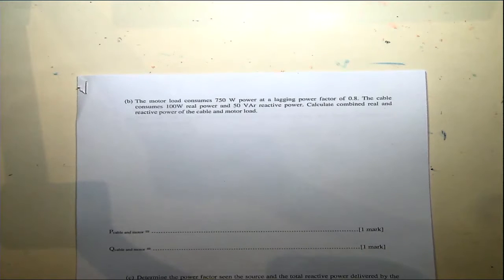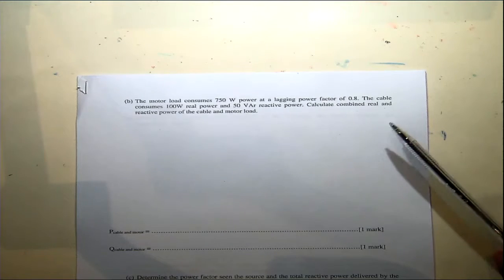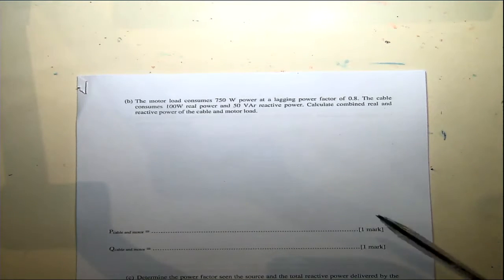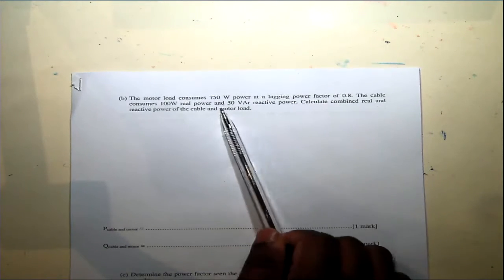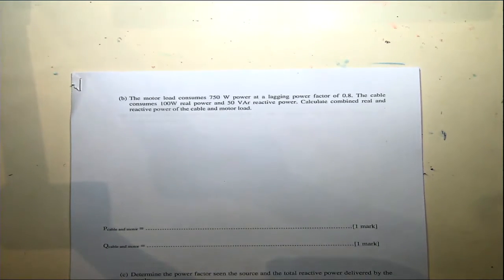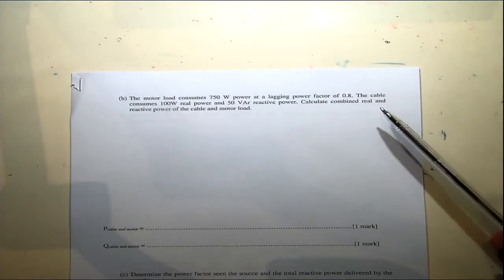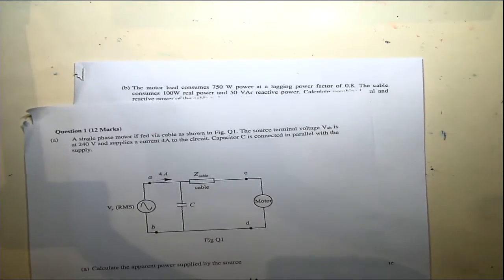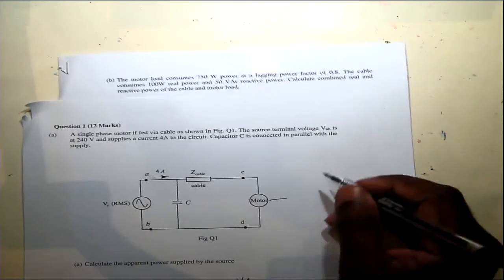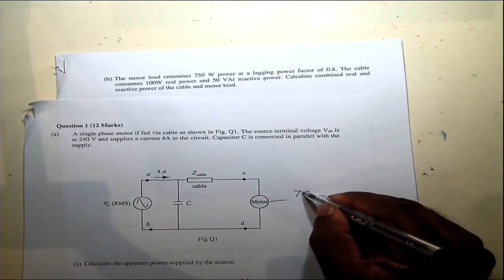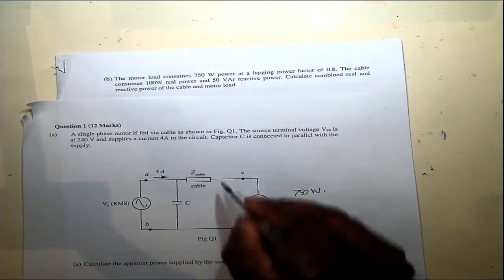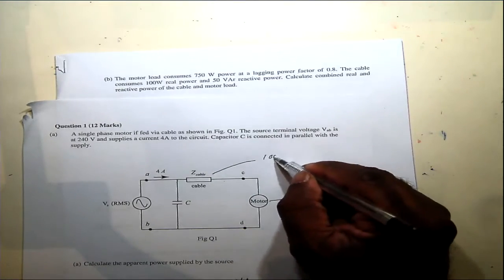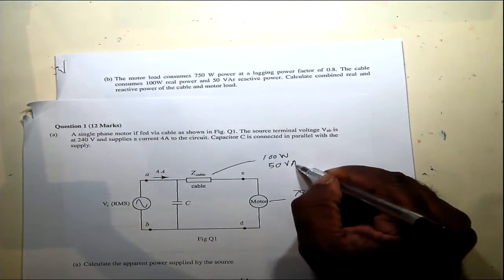And then part B, it says the motor consumes 750 watt at lagging power factor of 0.8. The cable consumes 100 watt and 50 volt ampere reactive power. Calculate the combined real and reactive power of the cable and the motor load. So this motor consumes 750 watt, and this cable consumes 100 watt and 50 volt ampere reactive.